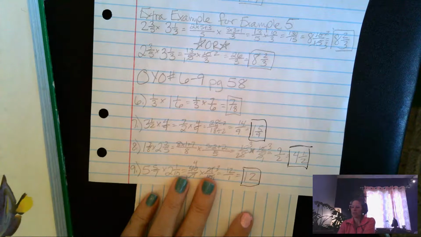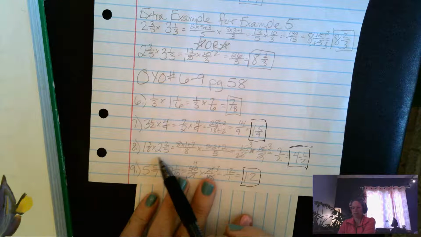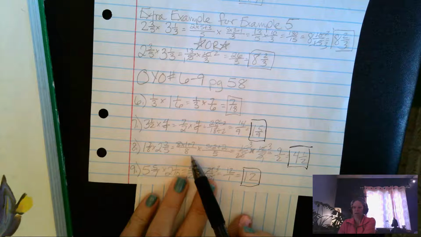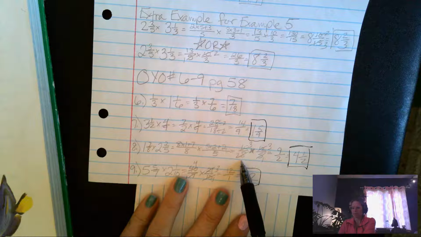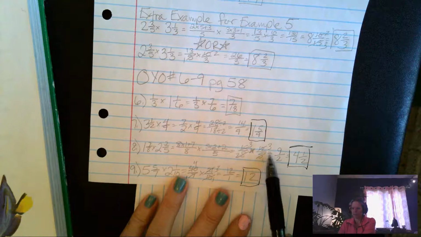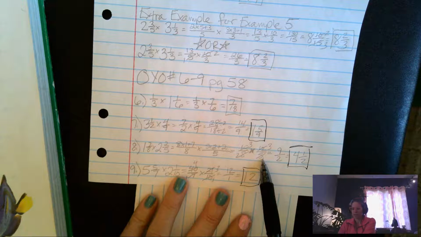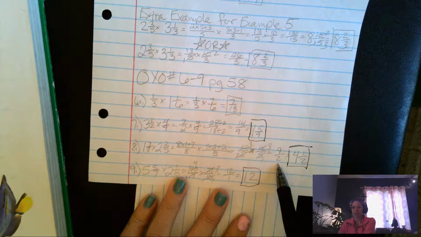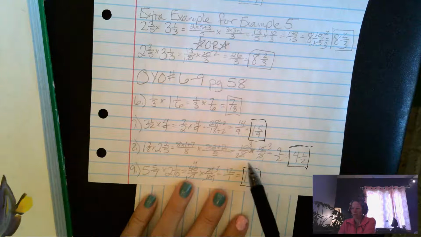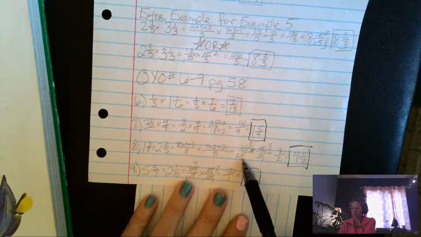Okay, so here I had 1 7/8 times 2 2/5. Here's all my steps to rewrite my fractions as improper fractions, 15/8 times 12/5. I simplified where I could in this step so that I didn't have as big numbers to deal with here. I knew 4 went into 8 and 12.